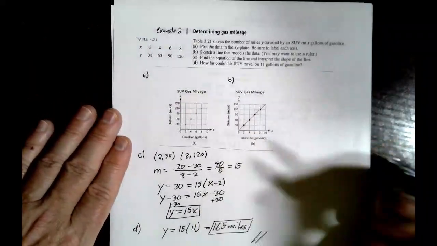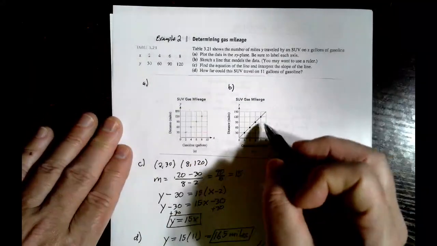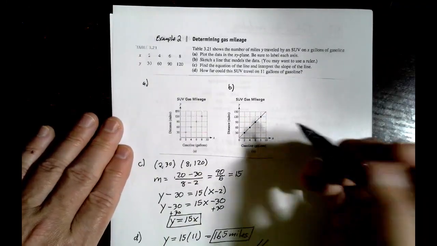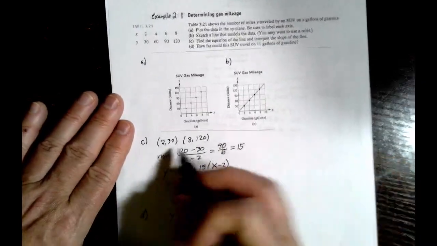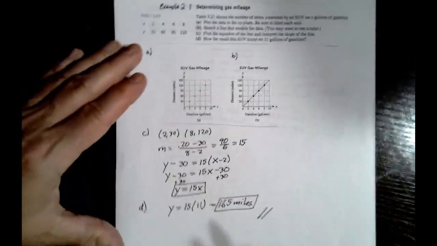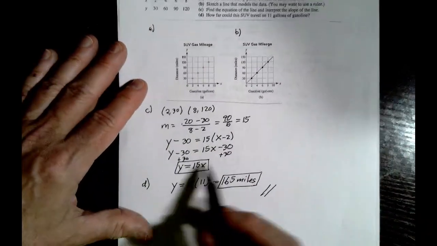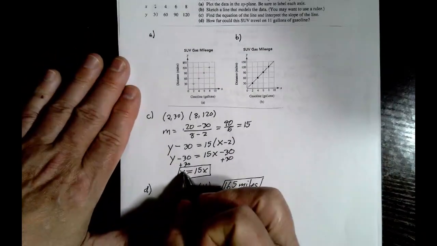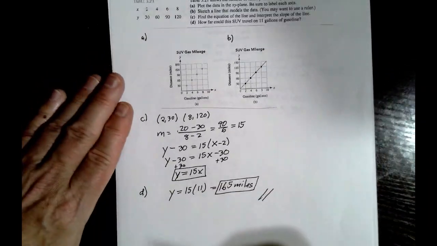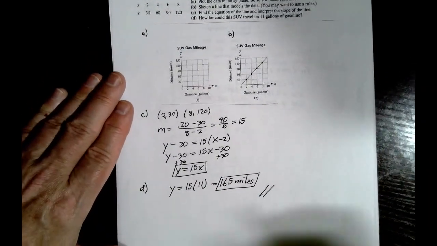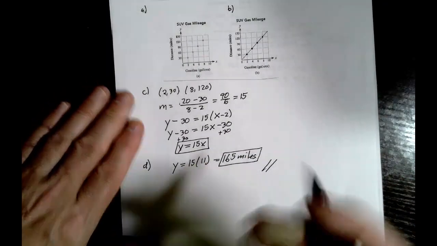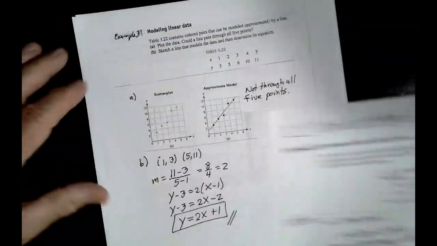And so that's exact. Okay, so plot the points and sketch a line and use a ruler, and you find the equation of a line. You can find the equation of a line using any 2 points you want, because every single point is a precise point here. And you find your slope of your line, and you find y equals 15x. Okay? And 15 means it's 15 miles per gallon. That's what your slope means here, in this case, miles per gallon. How far can they travel on 11 gallons of gas? It's 15 times 11. And that's your answer.